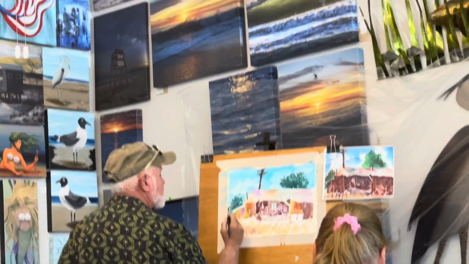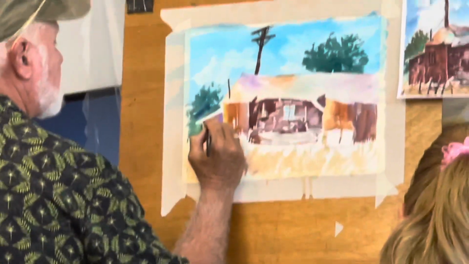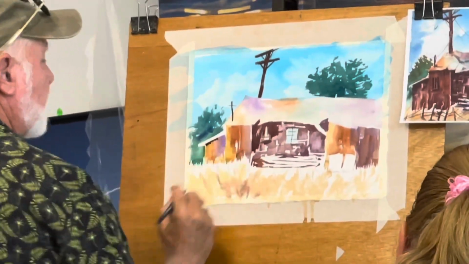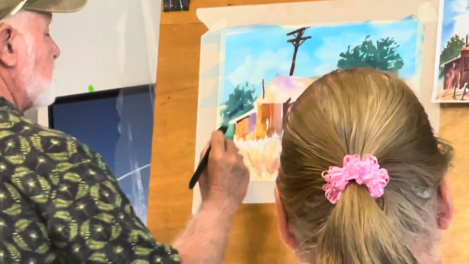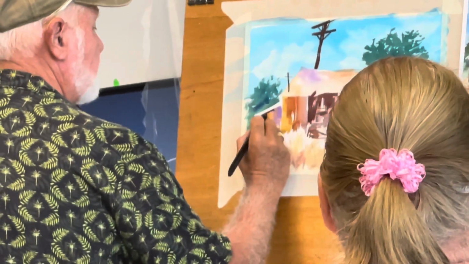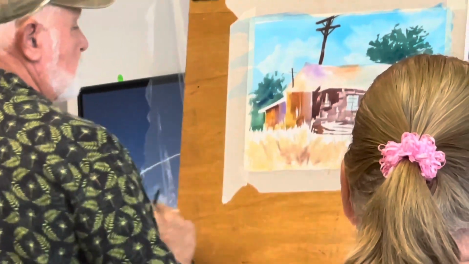I'm going to start on this side, and I'm going to go that far. Not going to go any further than that. Paint's wet. I'm going to wet the paper underneath it. I'm just going to drag this down like that.